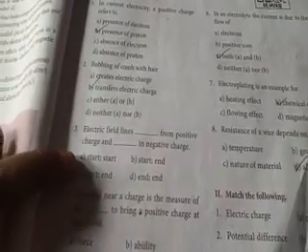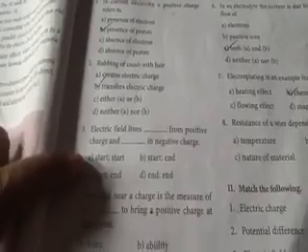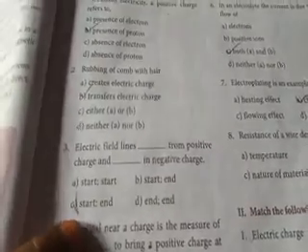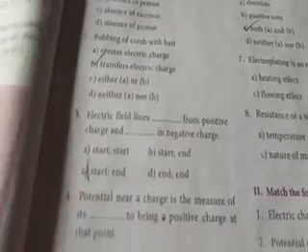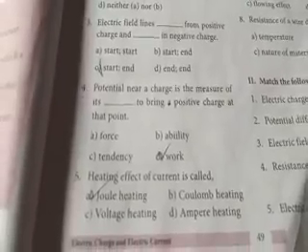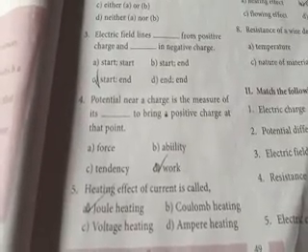electric field lines start from positive charge and end at negative charge. C. Option C, start, end. Then fourth one, potential near a charge is the measure of its work done to bring a positive charge to that point. That answer is D.